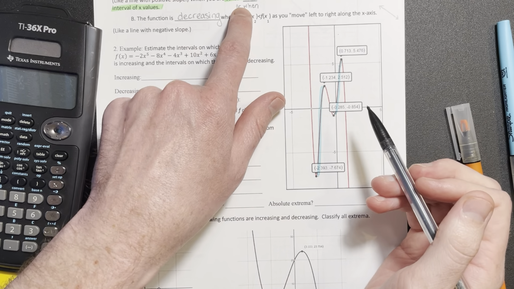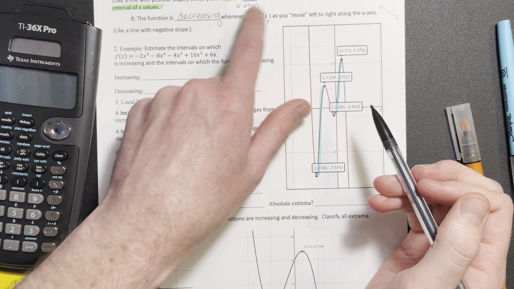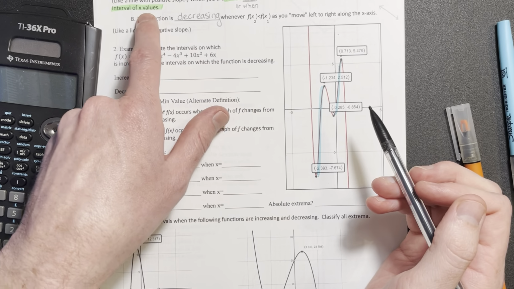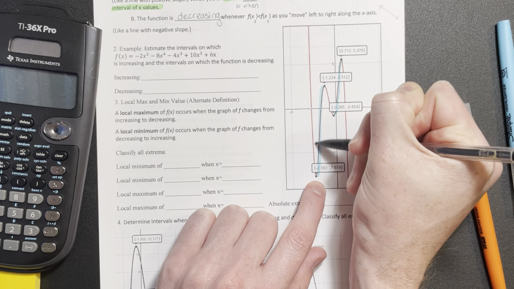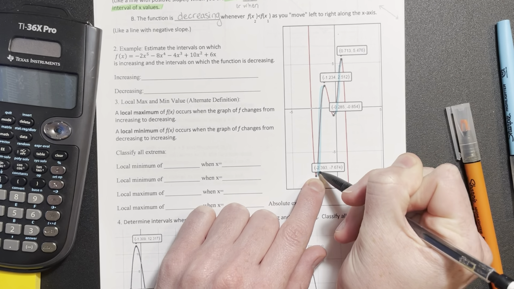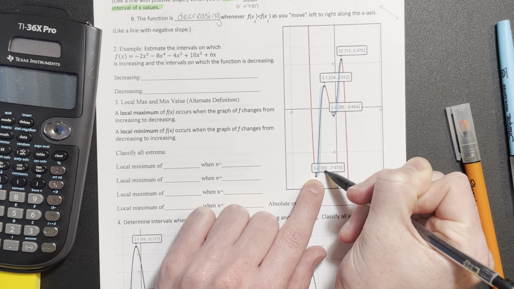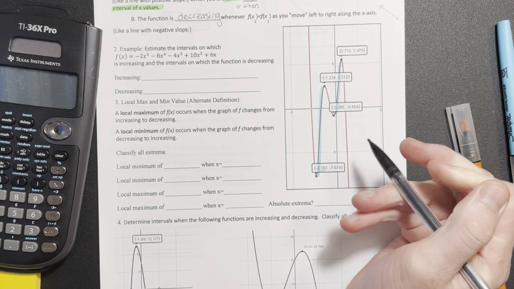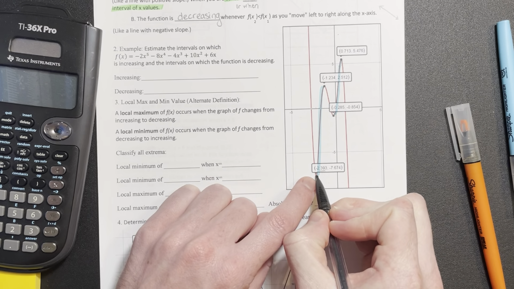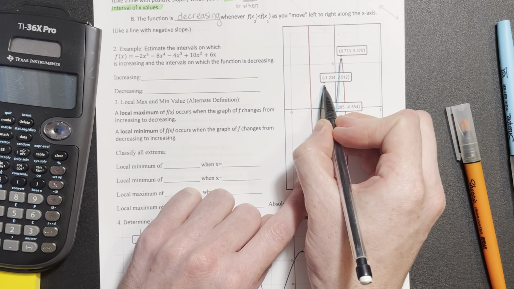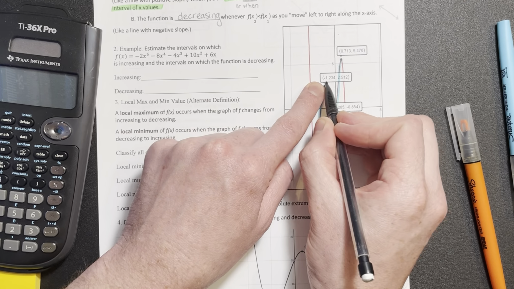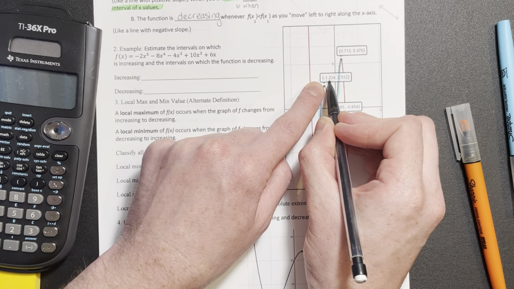Now again, we're answering where the function's increasing or when the function's increasing with our x values. So the x value associated with it is coming from this negative 2.393. That's the first part where it starts to increase, and it's increasing all the way until we get to this x value, which is negative 1.234.